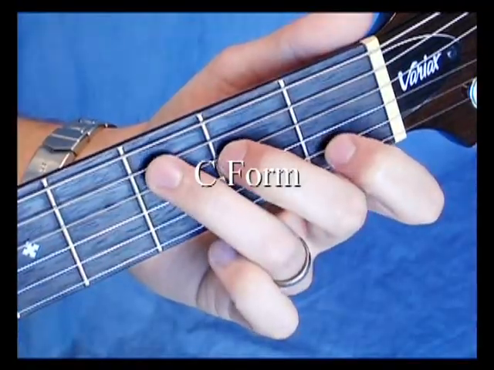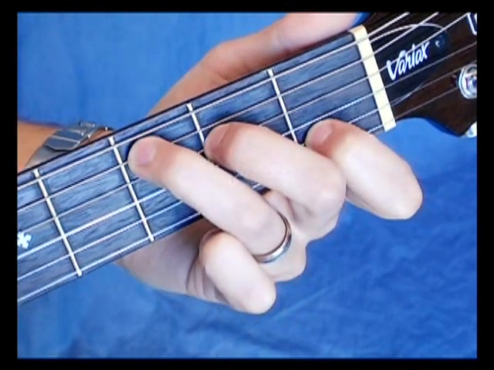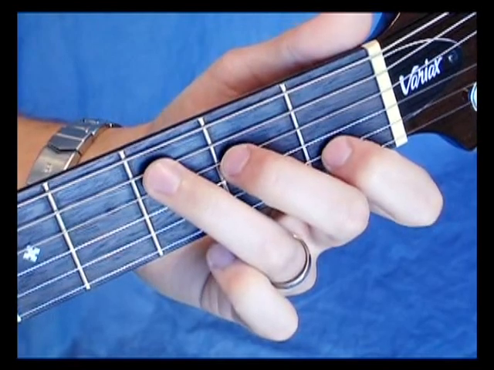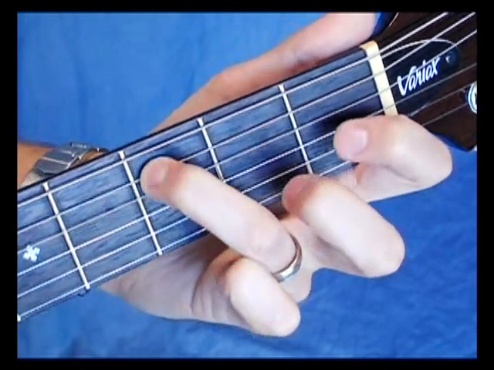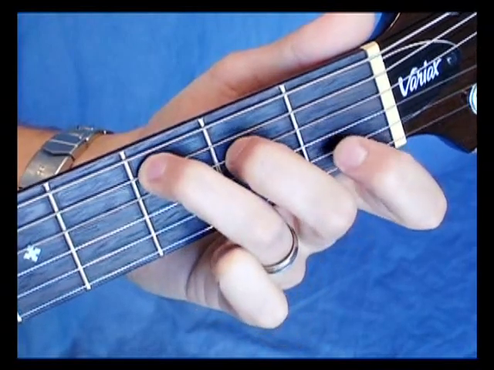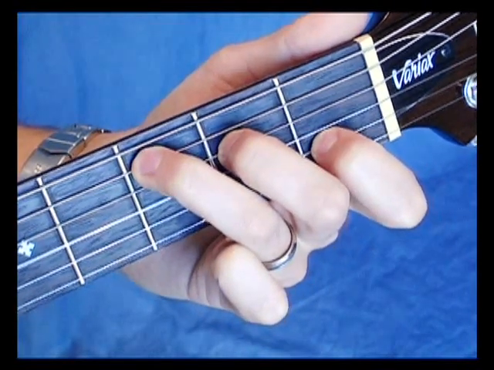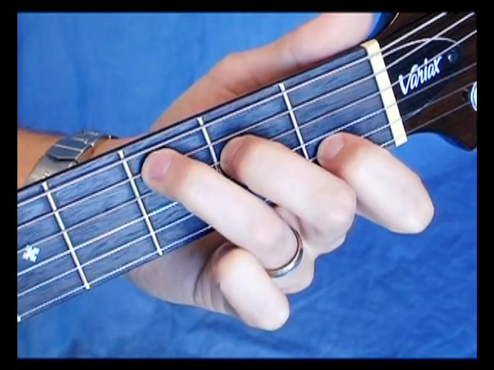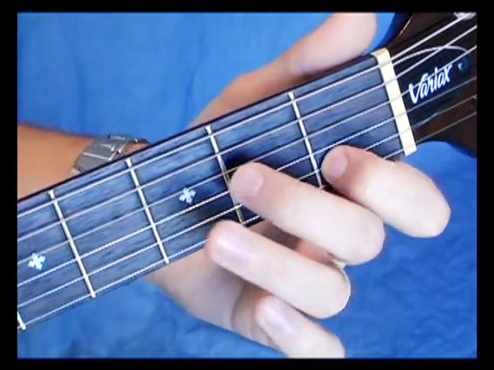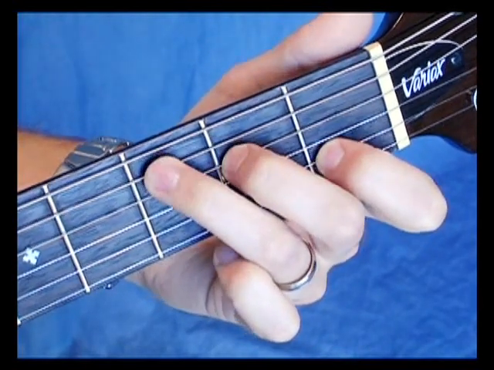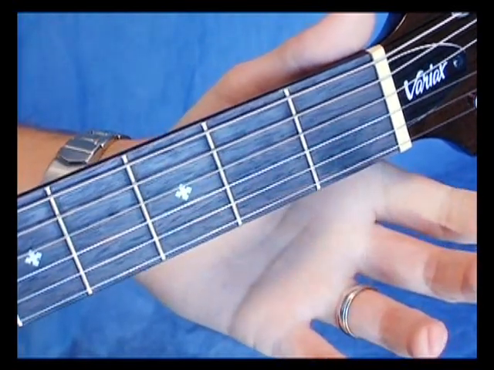Here is the common open C chord. With this shape, the root C is under your ring finger on string 5. That's where you should begin strumming. This shape has 3 fretted notes, and there's also 2 open strings, string 1 and string 3.